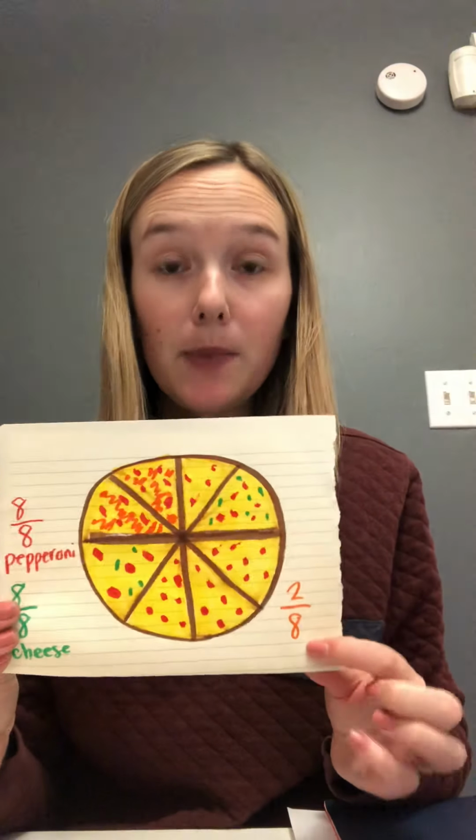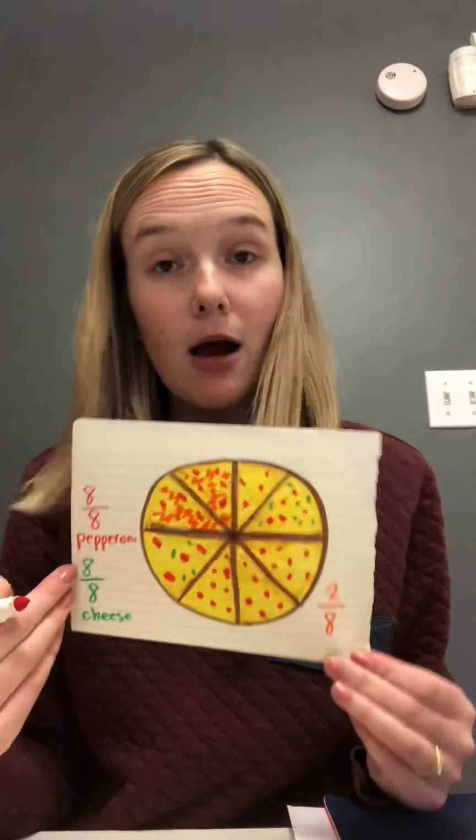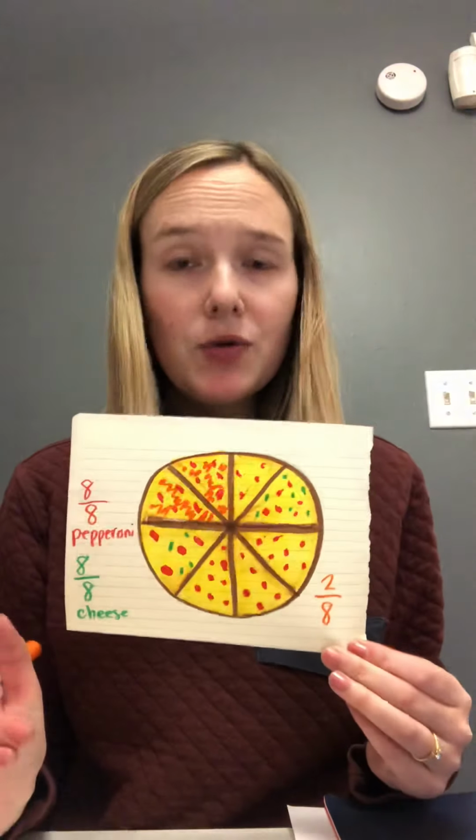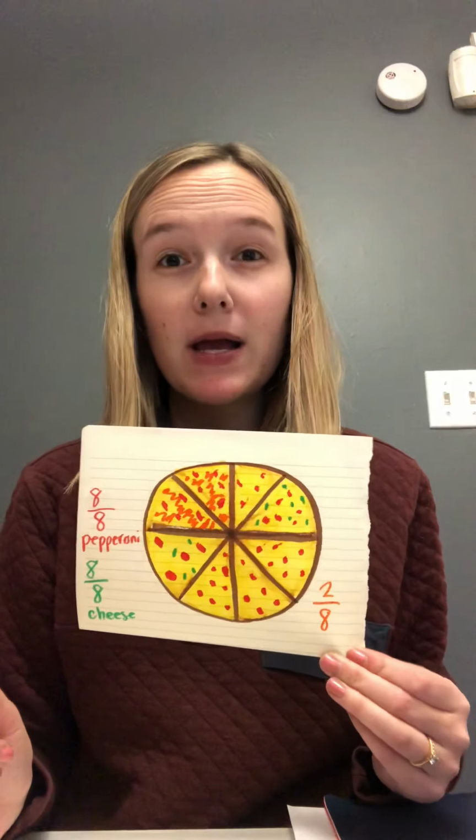Next is my jalapenos. So my denominator is still going to be 8, and I have 2 pieces that have jalapenos. So 2 out of 8 pieces here and here have jalapenos. This is not a whole because the whole thing does not have jalapenos on it, and it's also not half. Half of this would be 4 because half of 8 is 4.